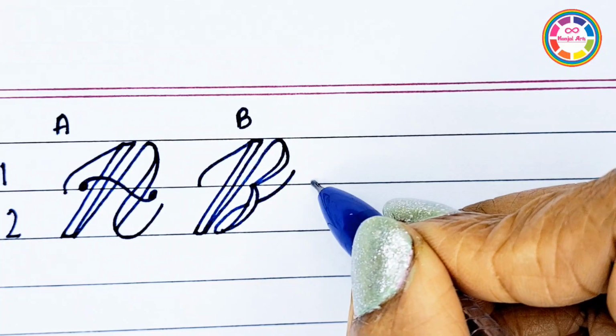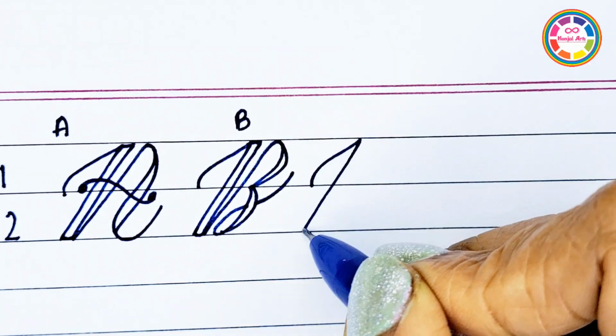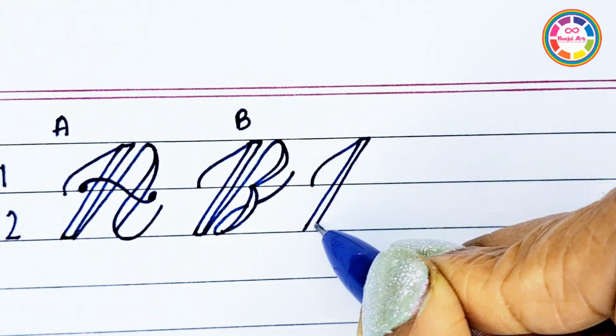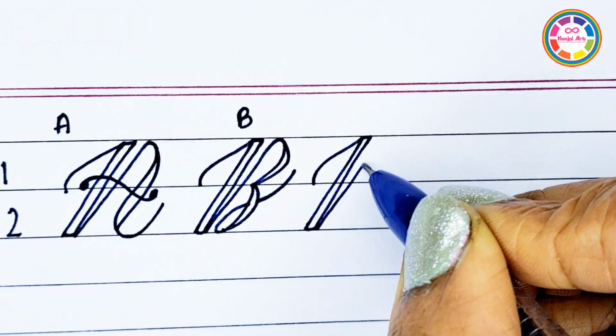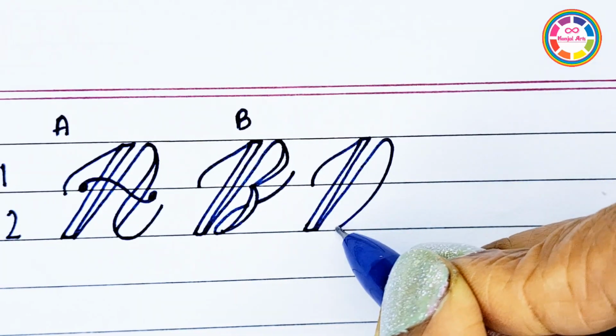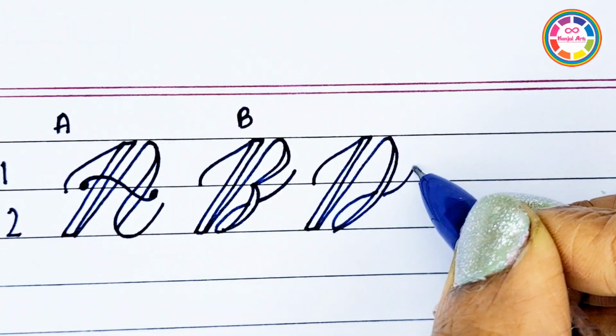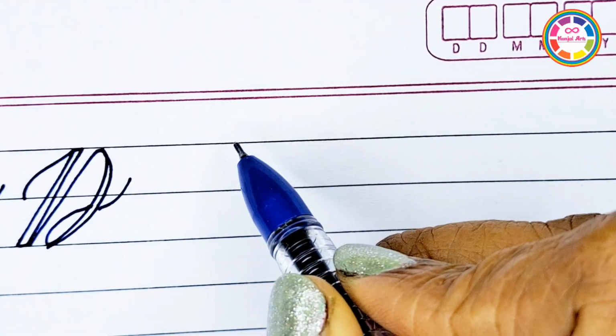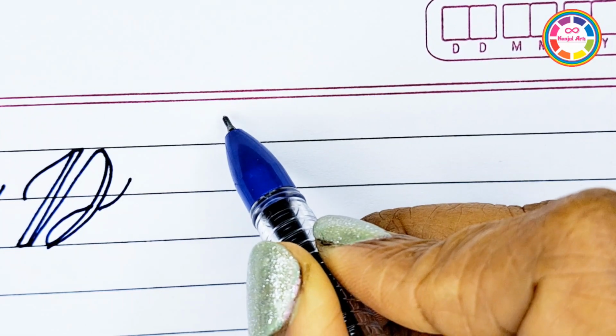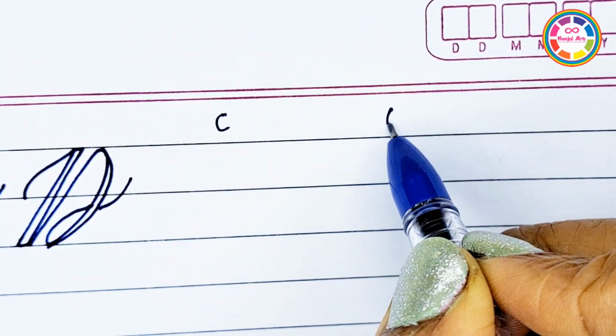So it's a thin line, then a downward stroke. Again a thin line, and then a curve coming down, and a loop, and ending stroke. So this is how it is. Now the next 2 alphabets, C and E.